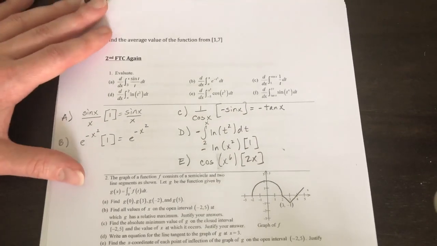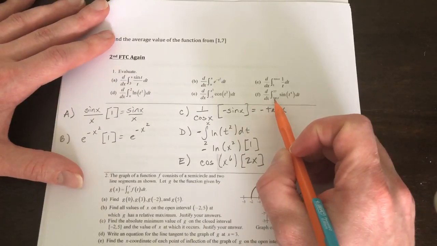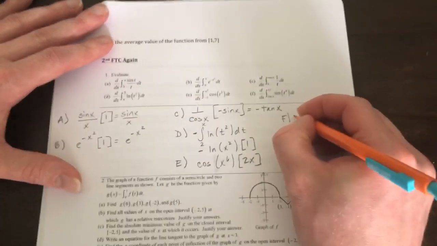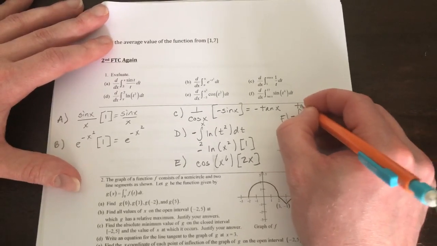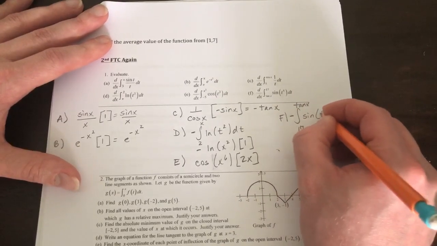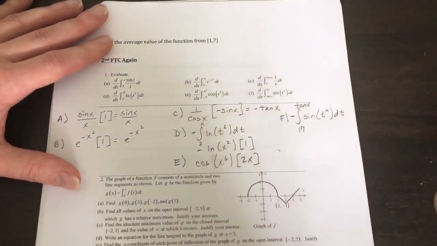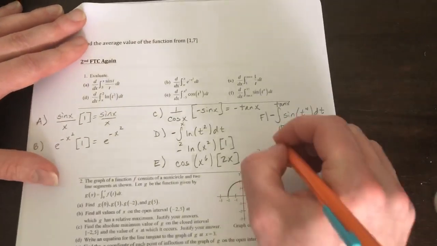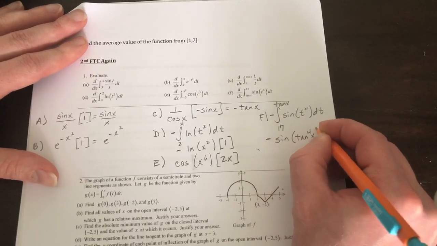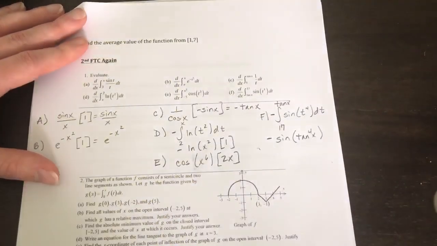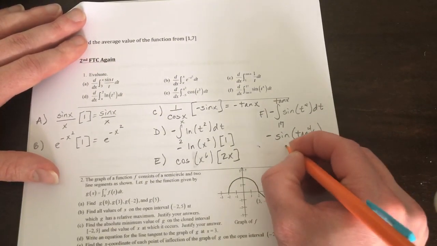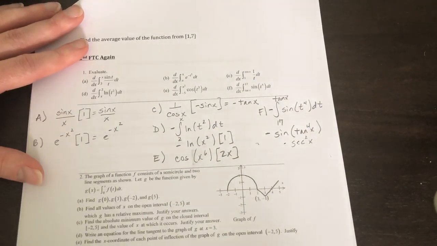And then the last one. We're going to have to flip the limits because my variable is on the bottom. So I'm going to flip the limits. I'm going to make it a negative integral of tangent of x. Bring the 17 on the bottom. Okay, now we're going to plug in our top limit. And then we're going to chain rule the top limit. The derivative of tangent is secant squared. Okay, so that's how we're going to use our second FTC.